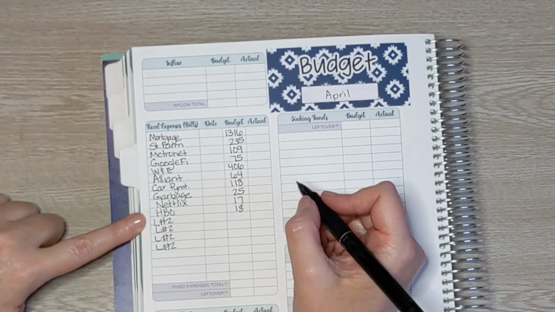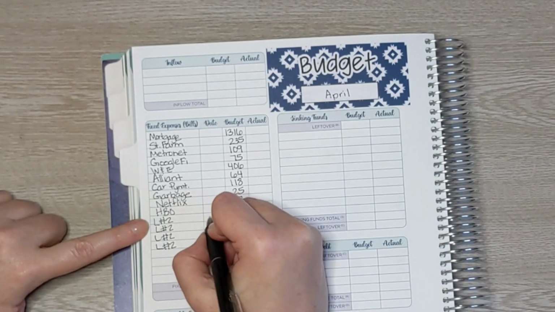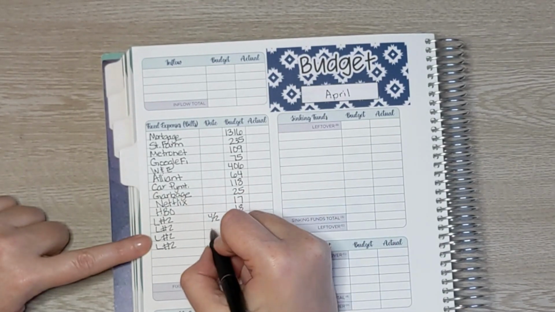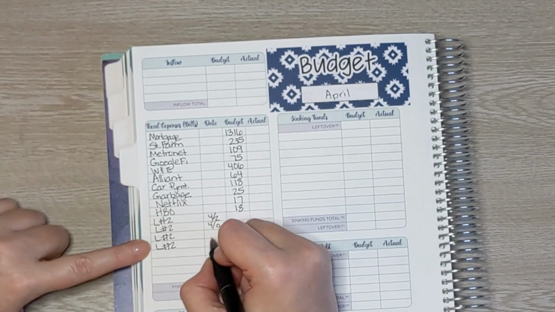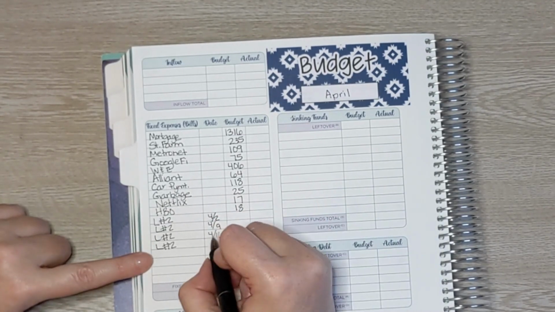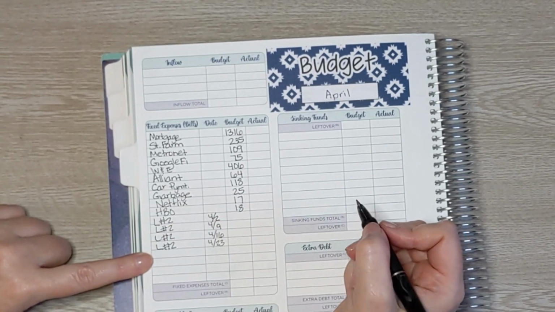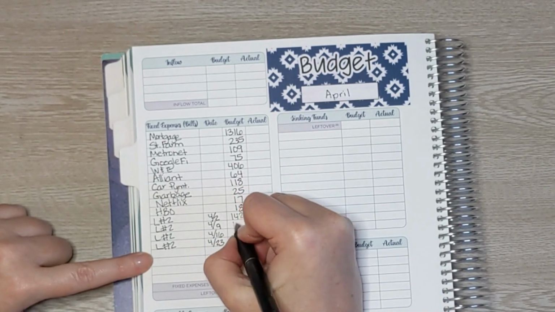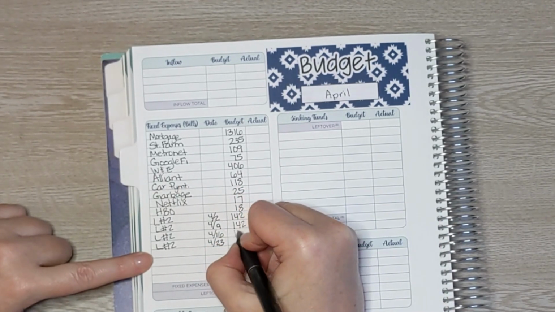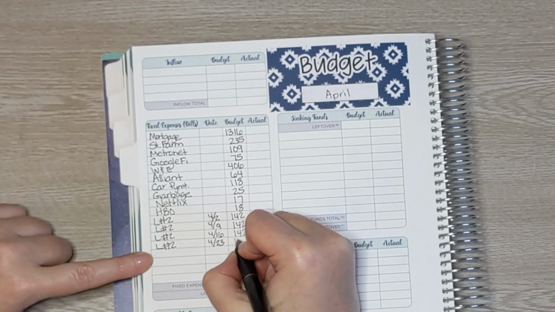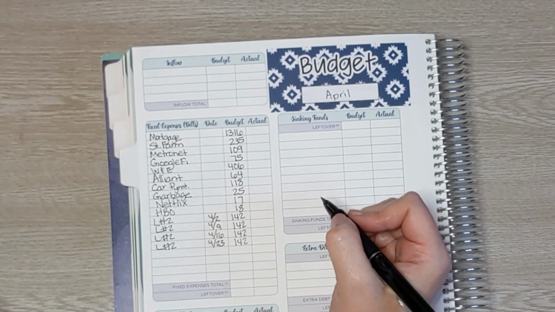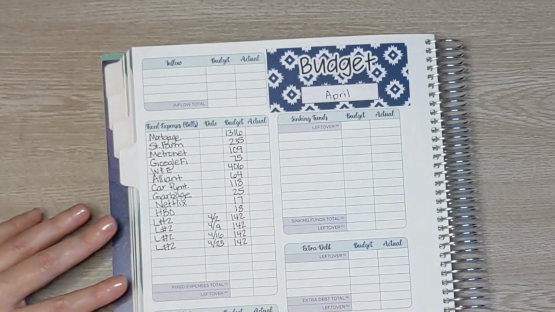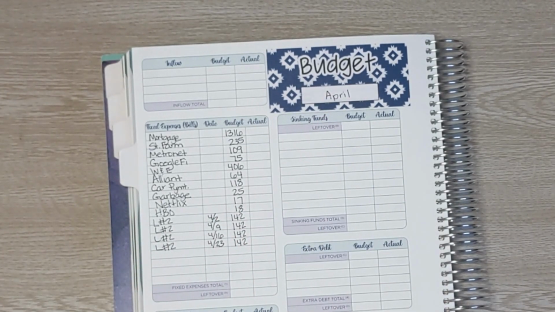So April 2nd will be the first one, and then April 9th, April 16th, and April 23rd. And each payment is $142. By making a weekly payment on this debt versus a monthly payment, I'm going to be paying it off just a little bit faster. Okay, I'm going to add all this up and see how much it is all together.